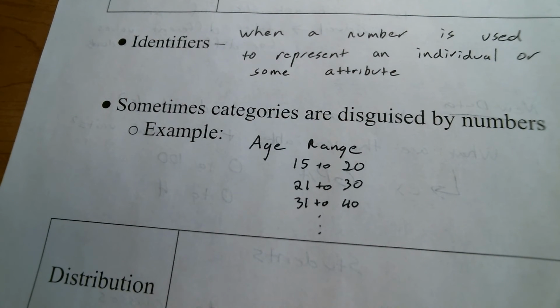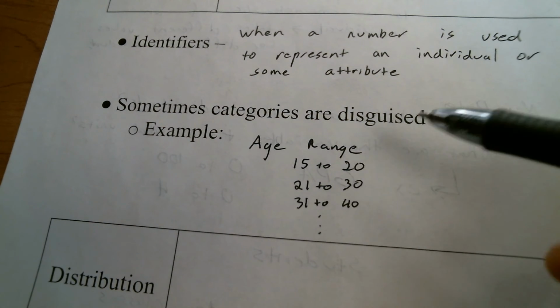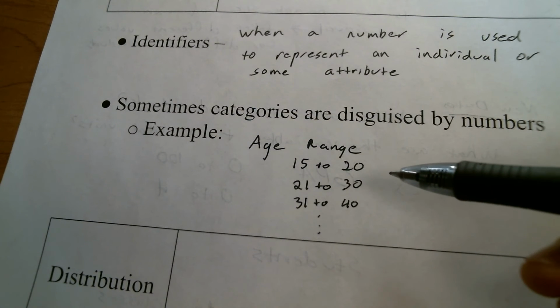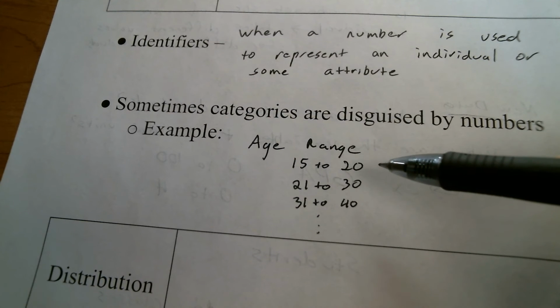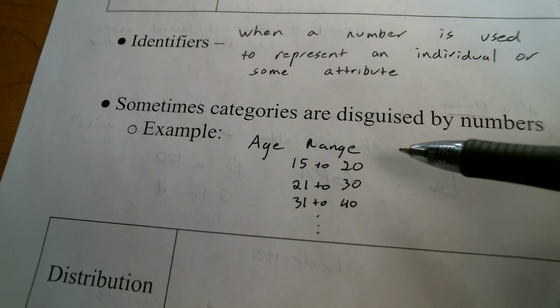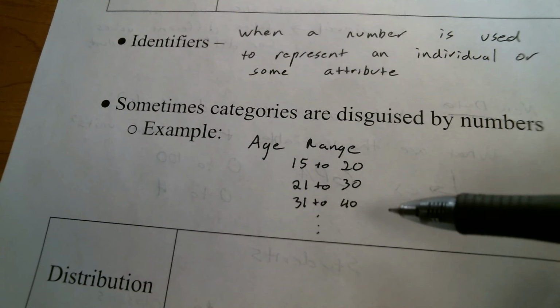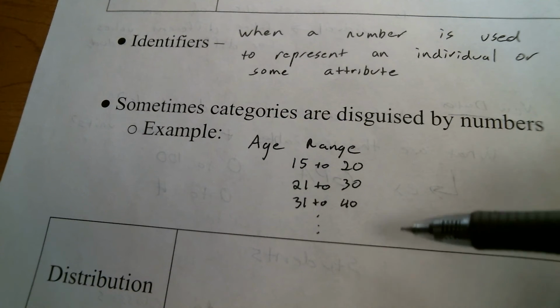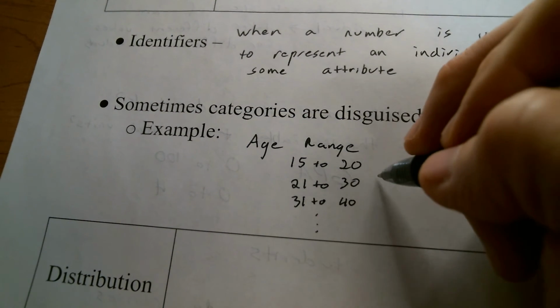By switching it to a category, you lose the ability to calculate an average. Once I get all of my responses back, I have no way of calculating an average from those responses, because when you checked this box, I don't know if you're 15, 16, 17, 18, 19, or 20. I don't know what your age is. Because I've lost that ability, it's no longer considered a quantitative variable. This would be a categorical variable.